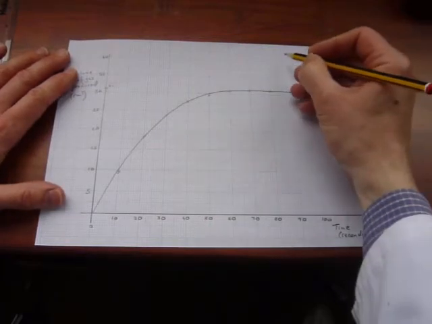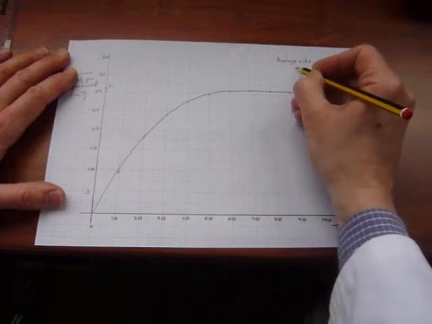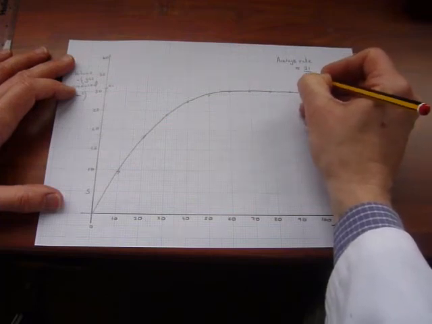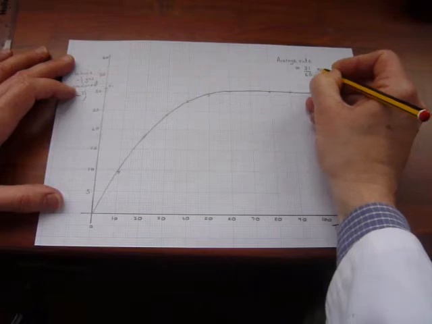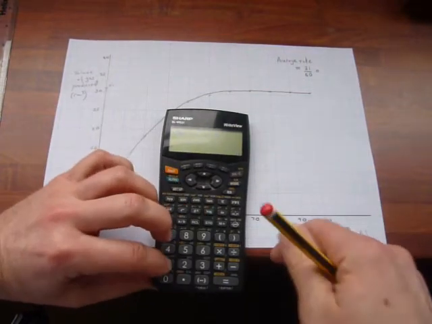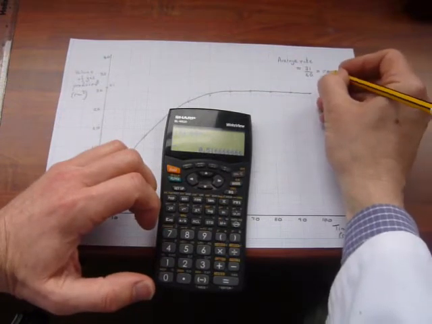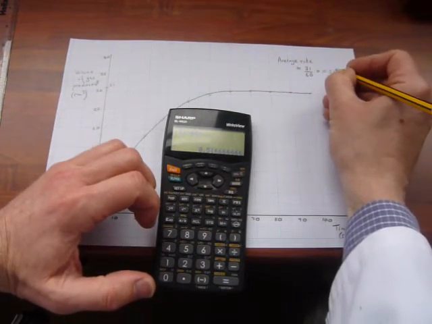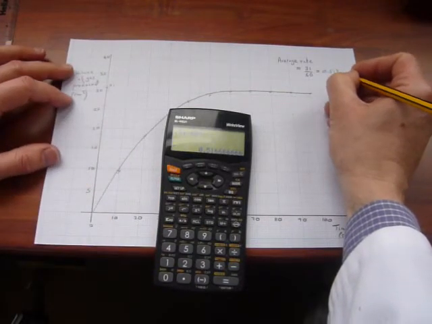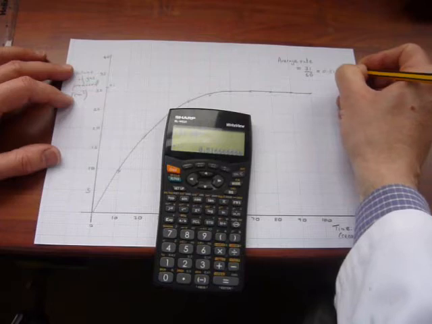That means that the average rate in that first 60 seconds is the volume of gas produced, 31 centimeters cubed, divided by the time taken, which was 60 seconds. 31 divided by 60, we need a calculator to do that. 31 divided by 60 equals 0.516666, let's call it 0.517, and the units, the volume of gas is centimeters cubed, the time is seconds, so it's centimeters cubed per second.